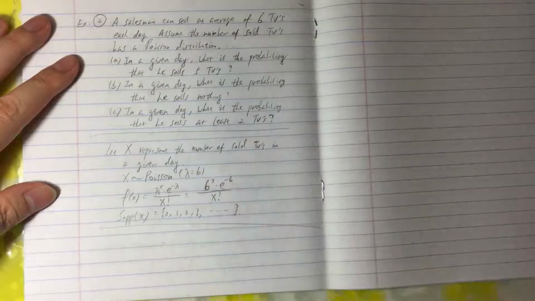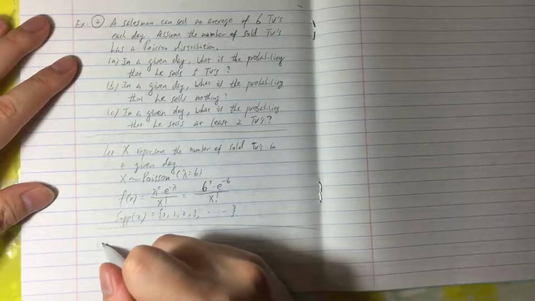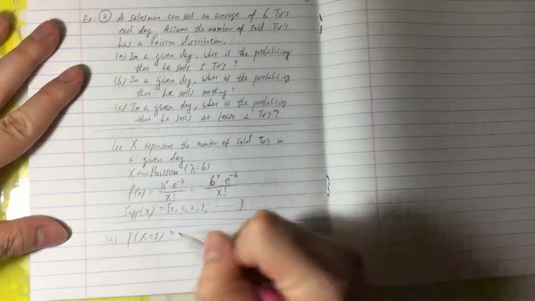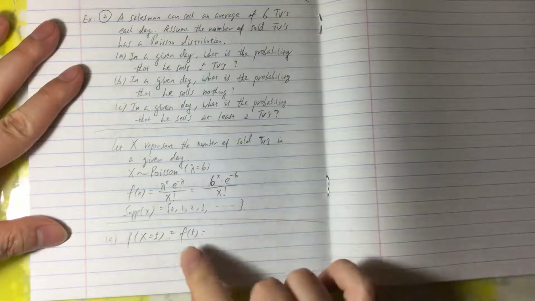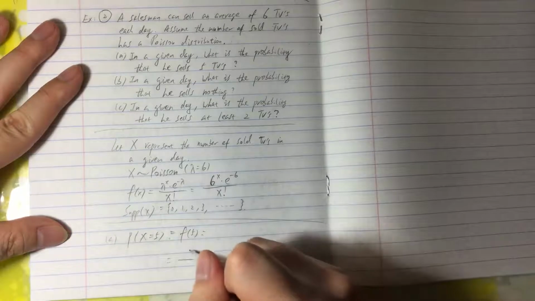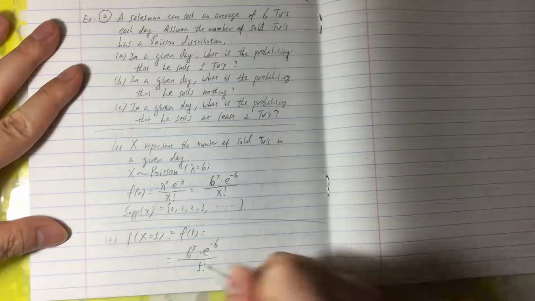Then, answer the question based on this. Part A. In a given day, what's the probability that he sells 5 TVs? So in part A, what we are looking for is probability that X equal to 5. Part A is probability that X equal to 5. So that's f of 5. We plug in 5 into the probability function. We have 6 to the power of 5 times e raised to negative 6 over 5 factorial. Then use calculator for the rest.